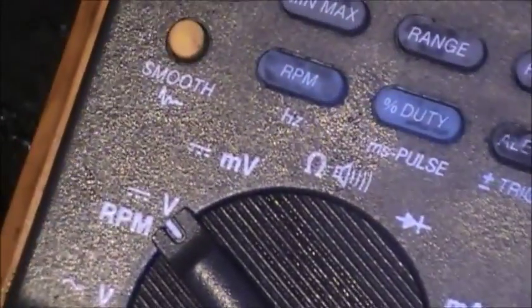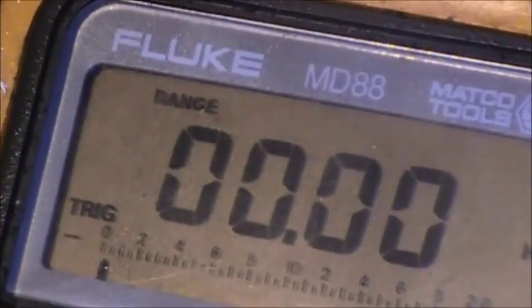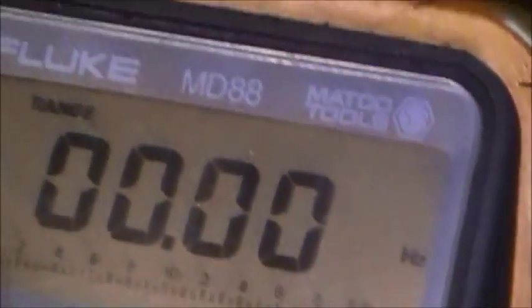You see, you set the dial to volts, and on this Fluke here you set it to volts, and then you press a button to get it to show hertz on the Fluke here. And what we're going to do is start it up, let the drive shaft spin and the output shaft spin, so that we can see if we are actually receiving a signal.